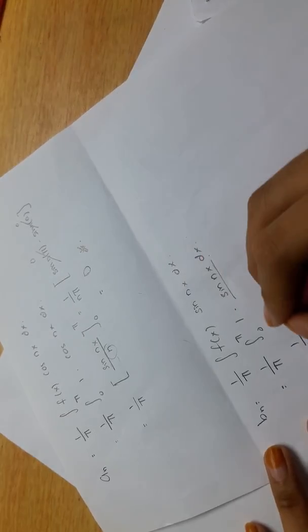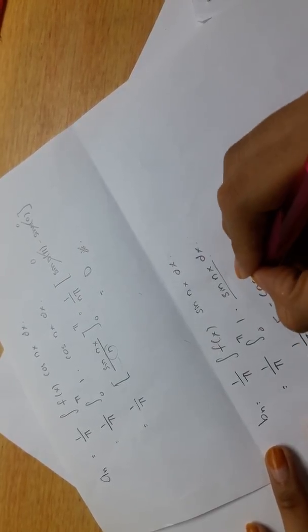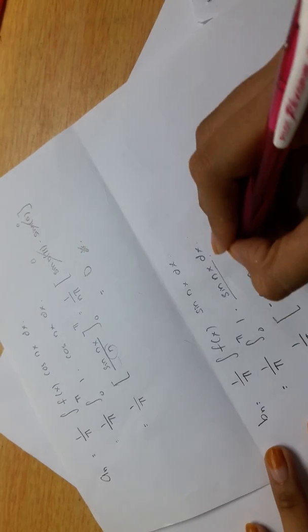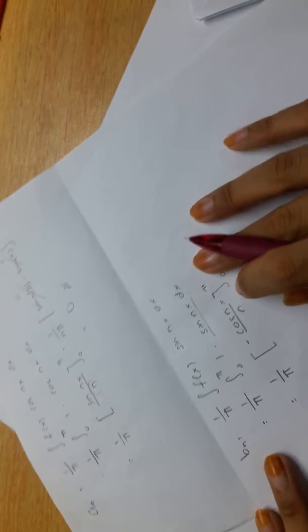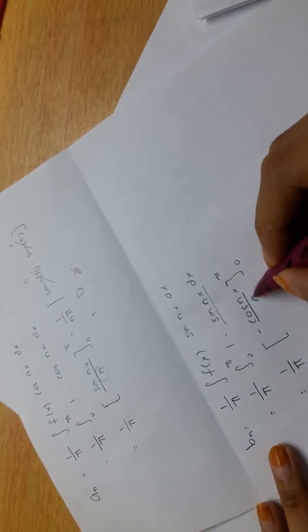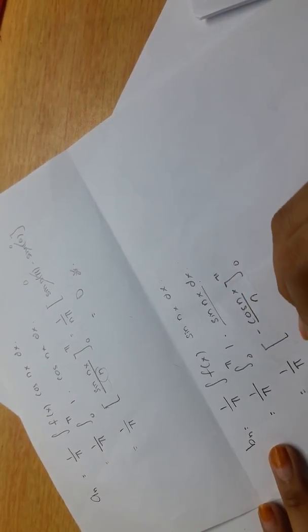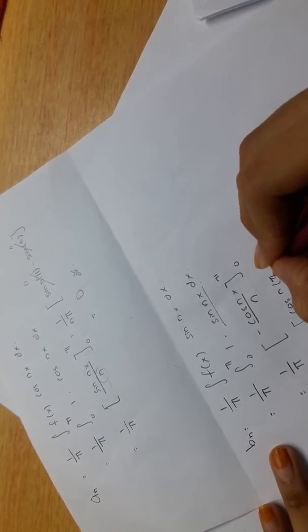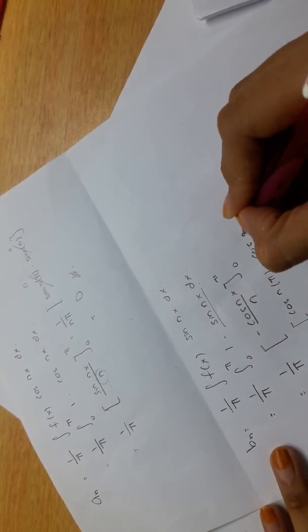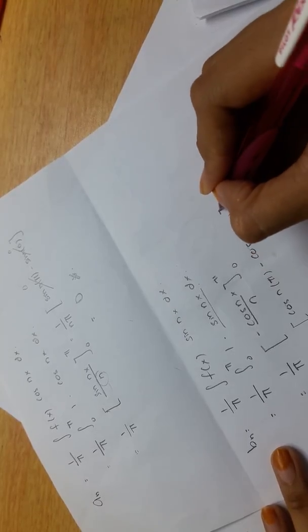Integrating sin nx gives negative cos nx over n, from 0 to pi. Taking out the n, we get negative 1 over n pi times cos n pi minus cos n 0.